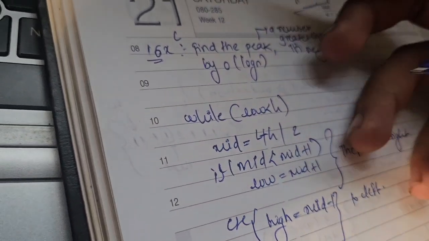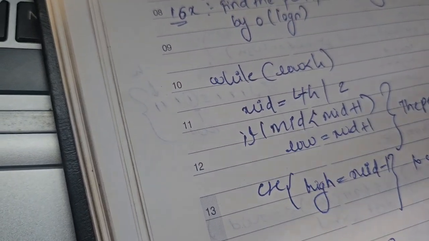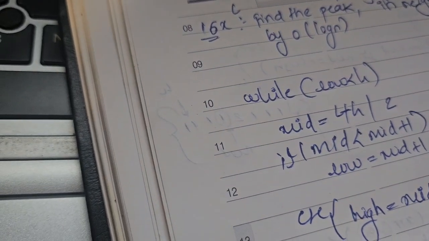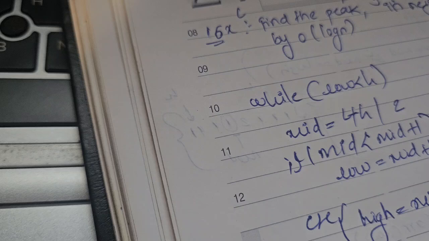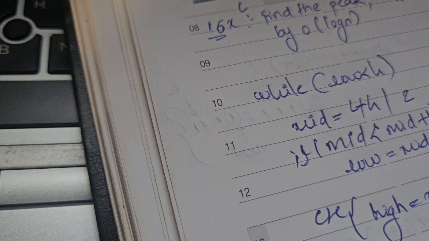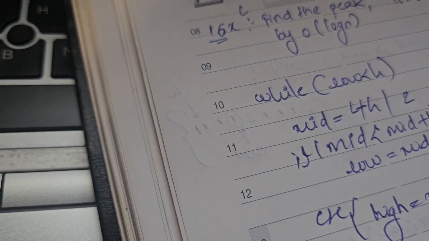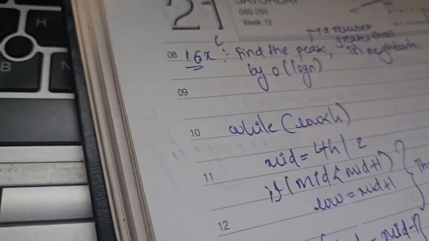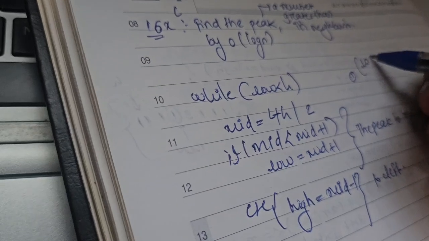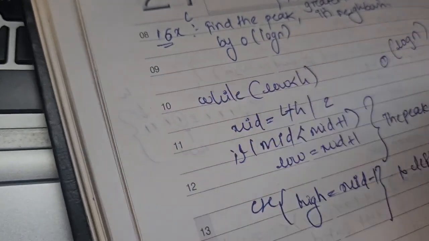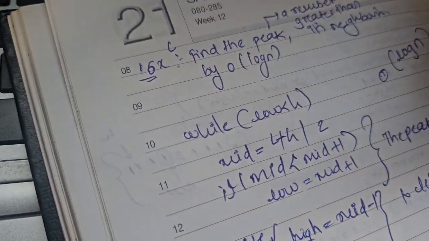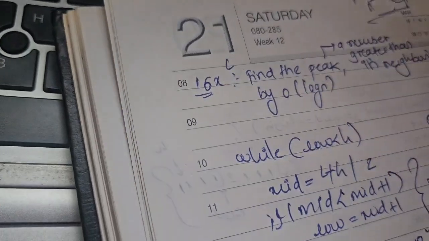In the brute force approach you can just take the first element and go from the first index to the last index and check if it's greater than its neighbor. If it is, put the index in a container and at the end return that index. But for an optimal approach with time complexity O(log n), we want to apply binary search. But binary search is applied where the array is sorted, and here the array is not sorted.